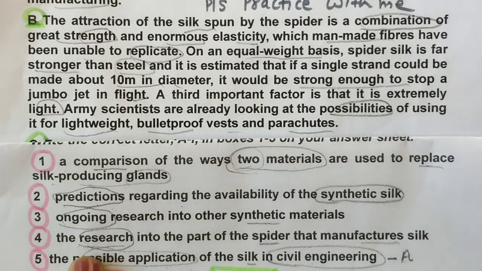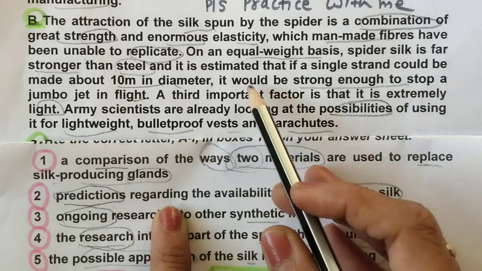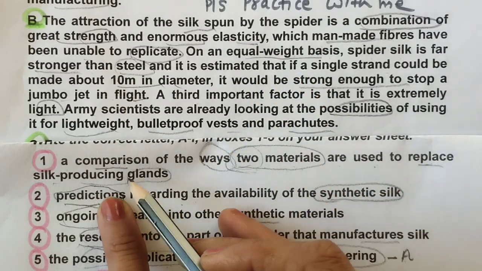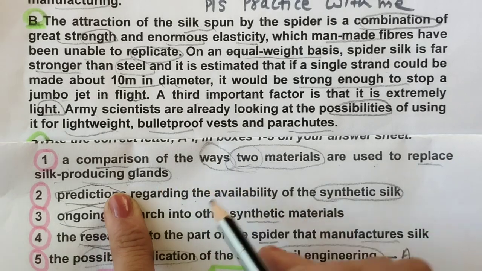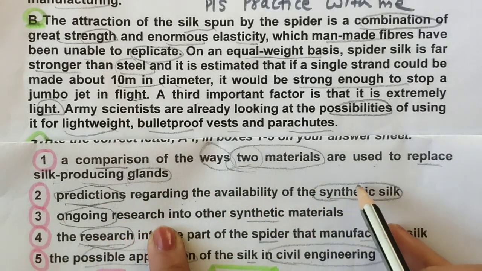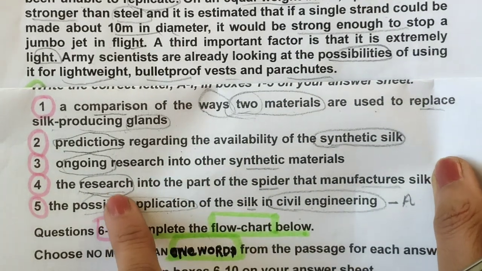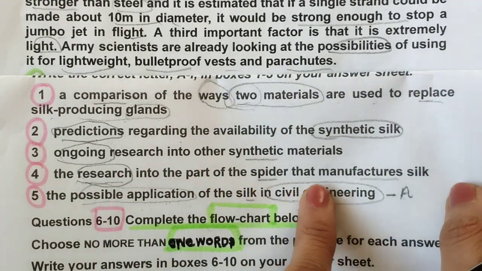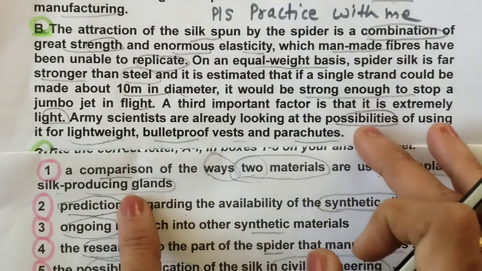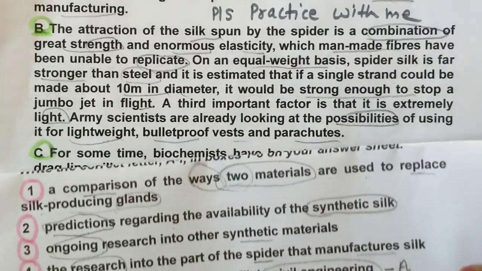Okay, is anything matching? Comparison of the ways two materials are used to replace silk producing glands. So this is not a method here. Method is not there. Okay, nothing is matching. Prediction regarding the availability of synthetic silk, no prediction is there. Ongoing research is not there. The research into the part of the spider that manufactures silk is also not there. Possible application of the silk in civil engineering, so this is not a civil engineering kind of example.